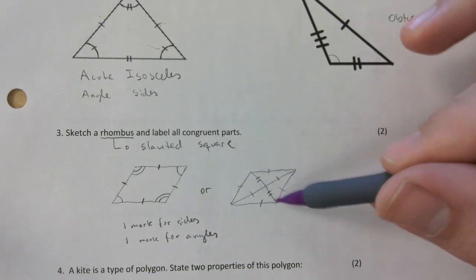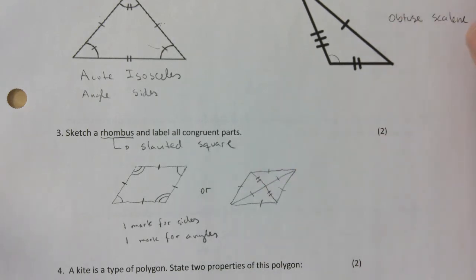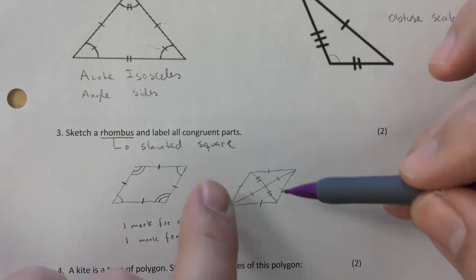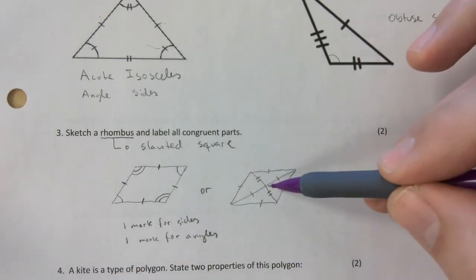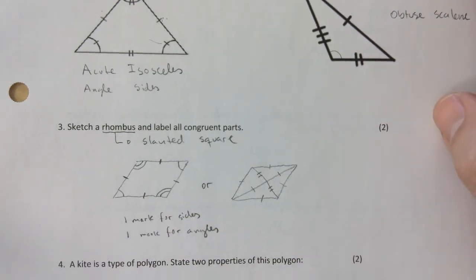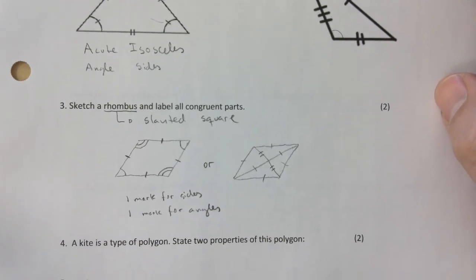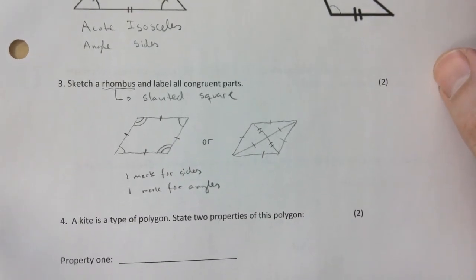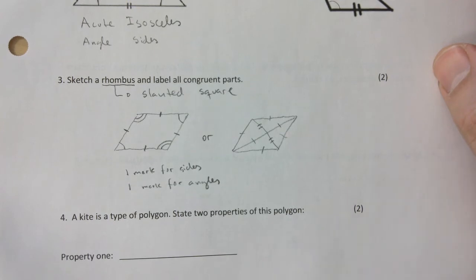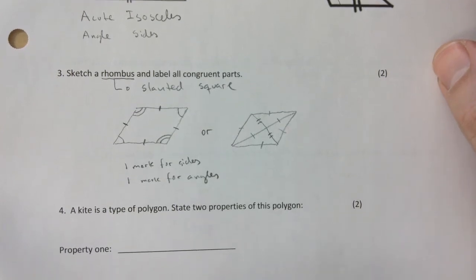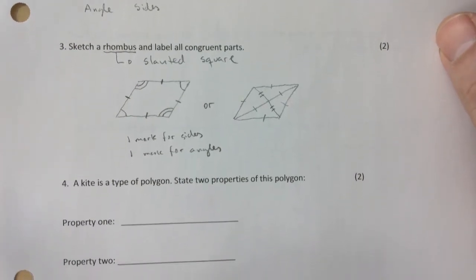And I would also honor this if you had the diagonals and you told me that, right? They bisect each other, and bisect means they cut each other in half. Right? So question 3 is out of 2 as well. Put a mark down out of 2 for question 3.